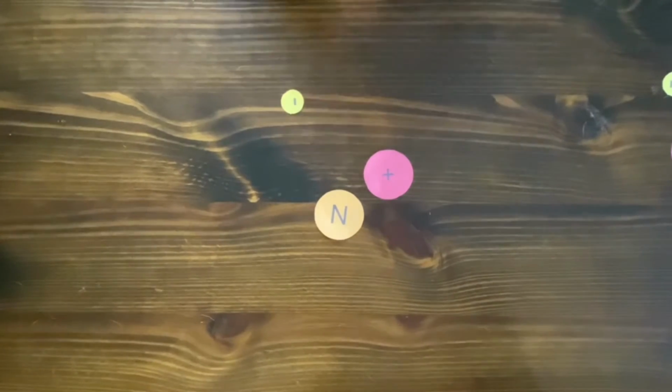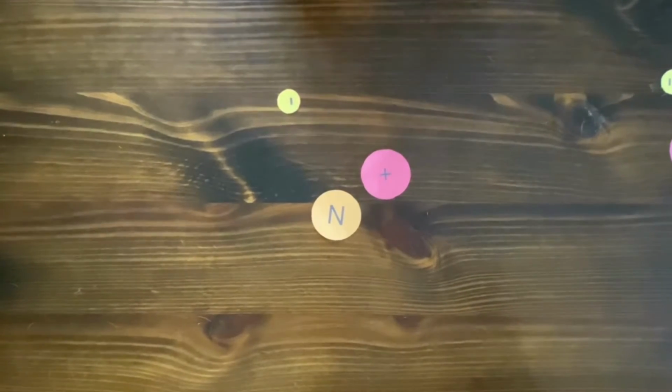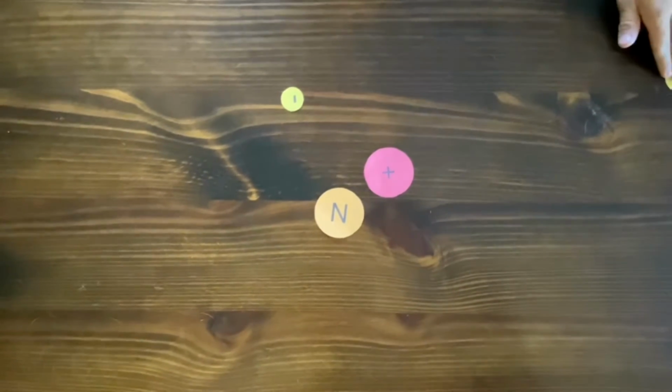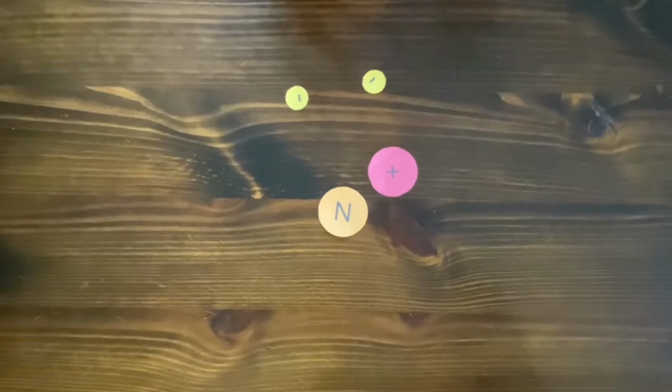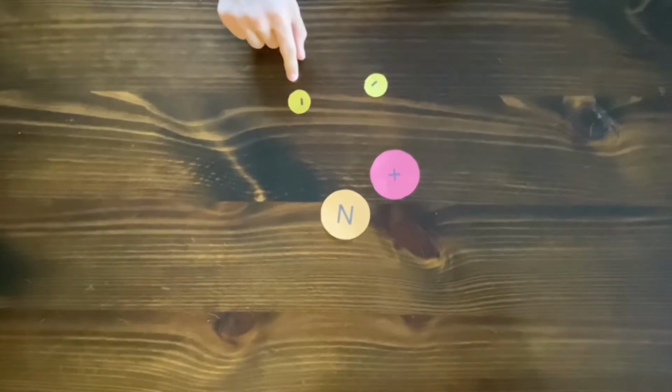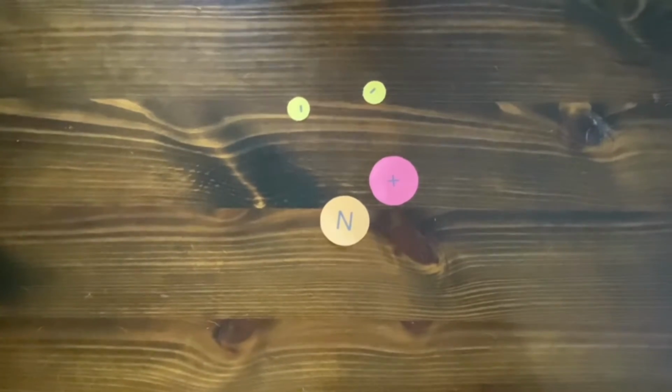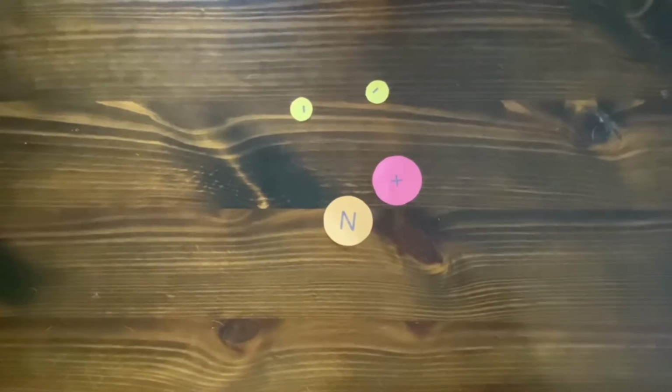However, a substance can gain electrons or lose electrons from its environment, which will lead to a charge. If a substance has more electrons than usual, the negative charge from the electrons overpowers the positive charge from the protons, and it's said to have a negative overall charge.